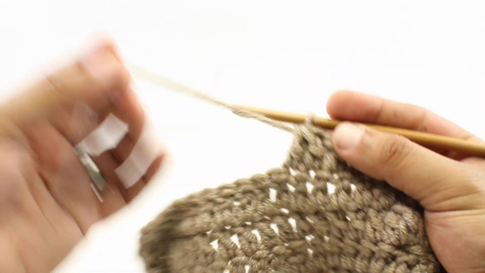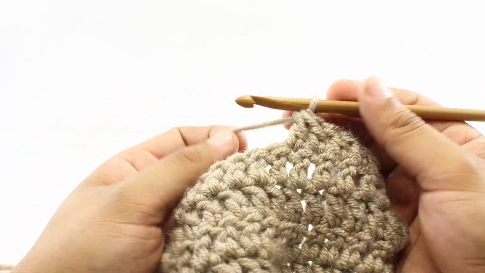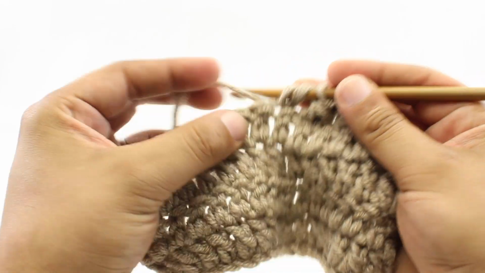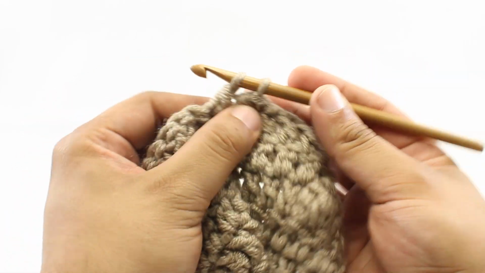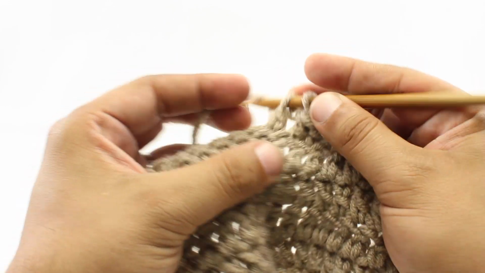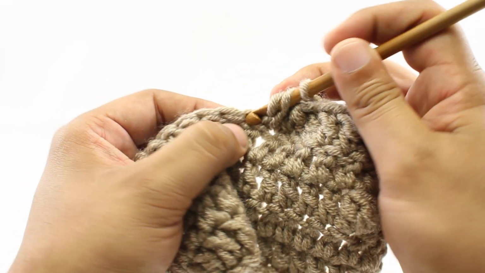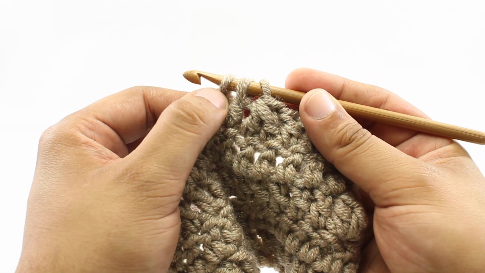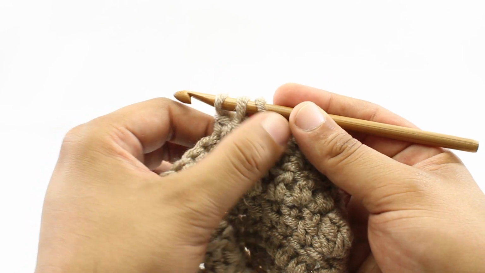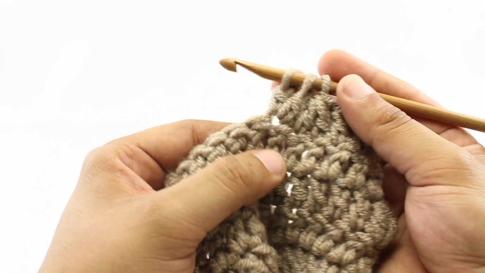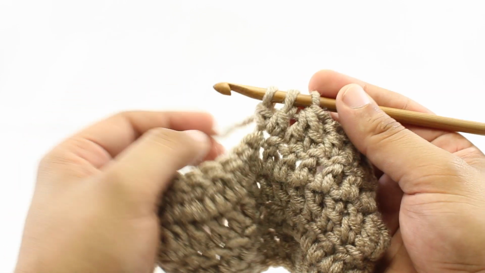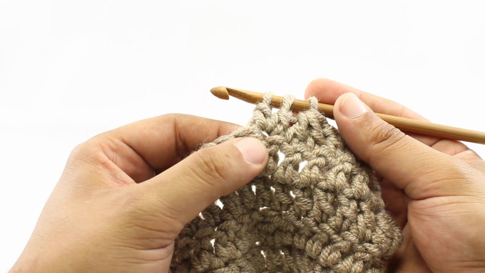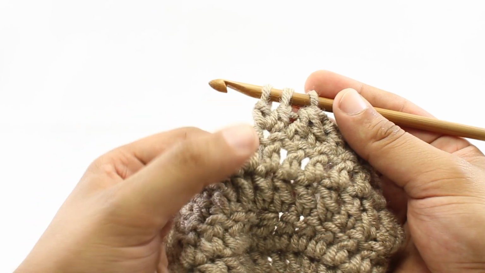Okay. Now the similarity here to the cluster stitch is I'm going to work a double crochet into the next stitch, but I'm going to stop when I do the first half of it. So I've got 2 loops on my hook. So let's do that again, but we're going to go into that same stitch. Yarn over and draw through, then I'm going to draw through 2, and again I'm going to leave this second half unfinished. So now I've got 3 loops on our hook. Now if I were to yarn over and draw through all 3, that would be very similar to our double crochet 2 together, but it wouldn't decrease any stitches because we're just going into one stitch.